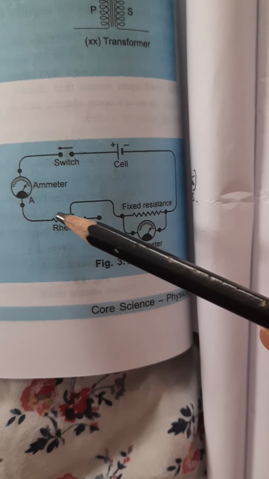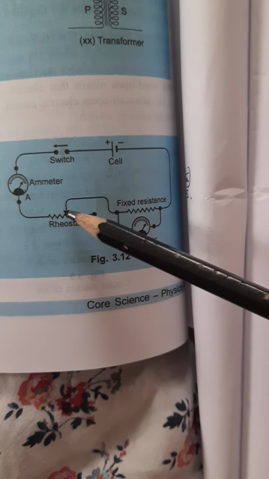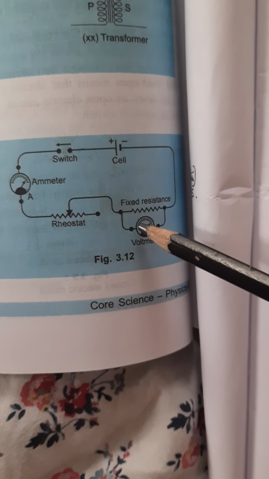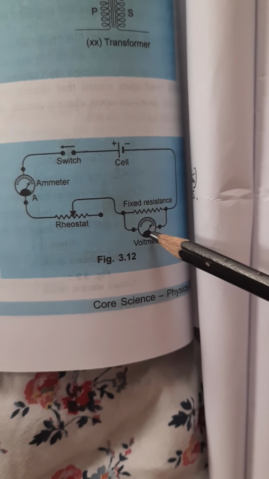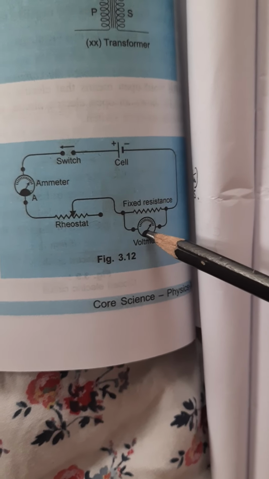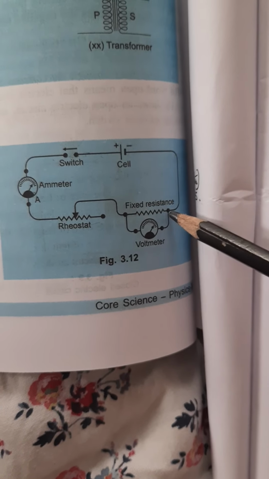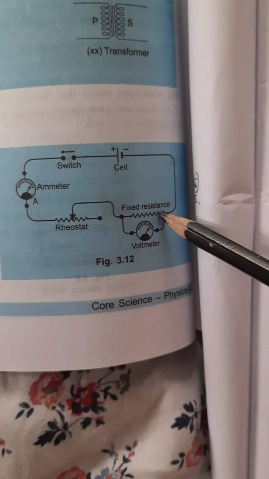By pushing up and down, you can either decrease or increase the current. And this is a voltmeter. A voltmeter will record the potential difference between the two ends of the conductor.